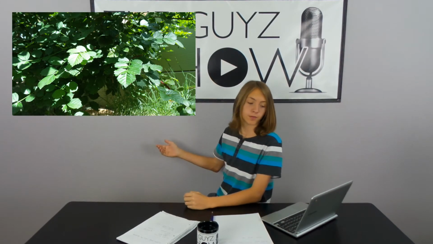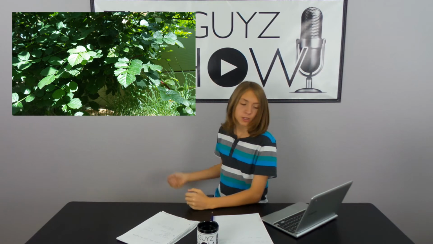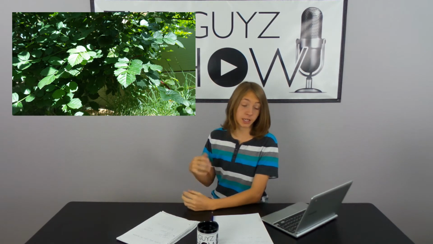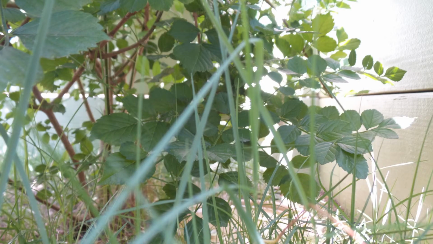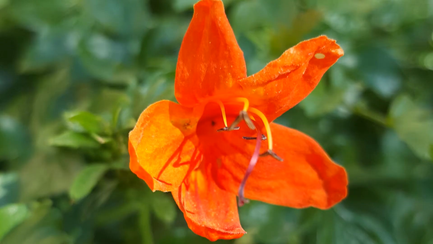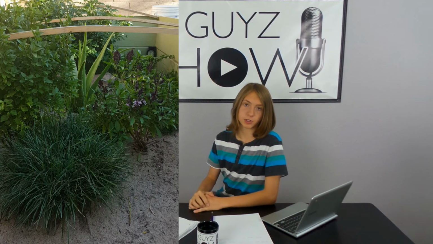So right here we have a picture of a honeysuckle. To be a little bit more specific, it's a Cape honeysuckle, and they are semi-tropical, and they attract butterflies and hummingbirds and stuff because they have a lot of nectar in the flowers, and the hummingbirds and butterflies like to drink that.